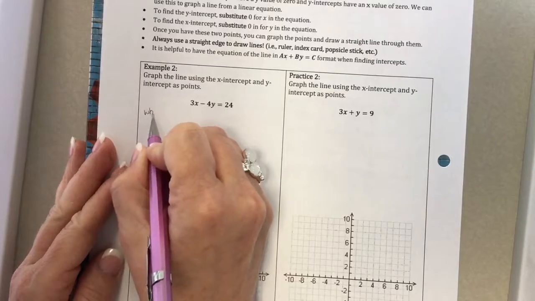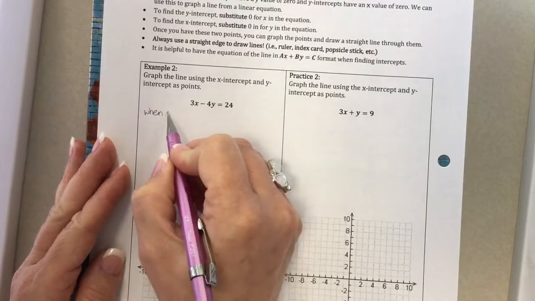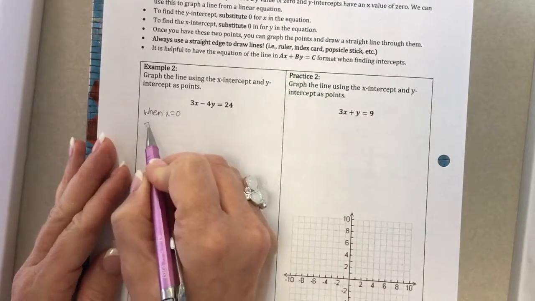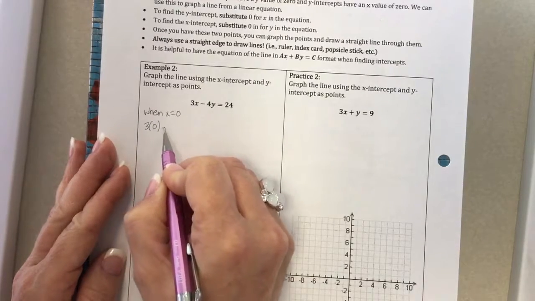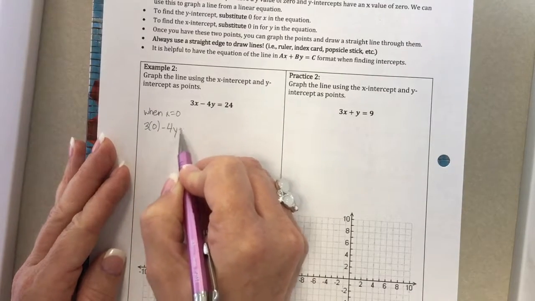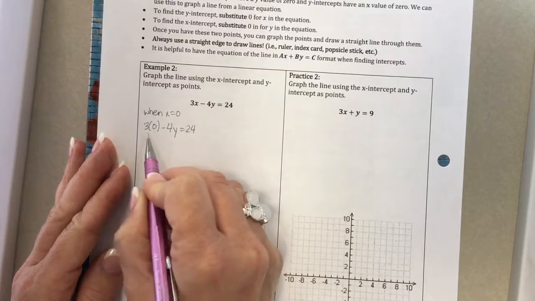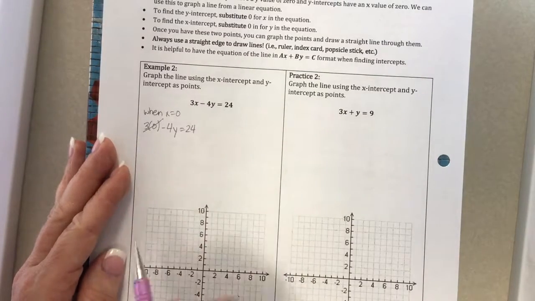So if I make x 0 for the y-intercept, I can put 0 in for x. This whole term becomes 0.